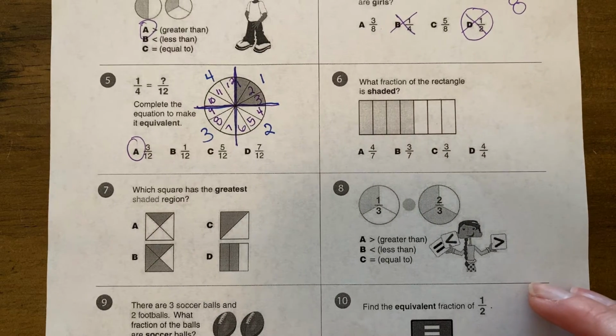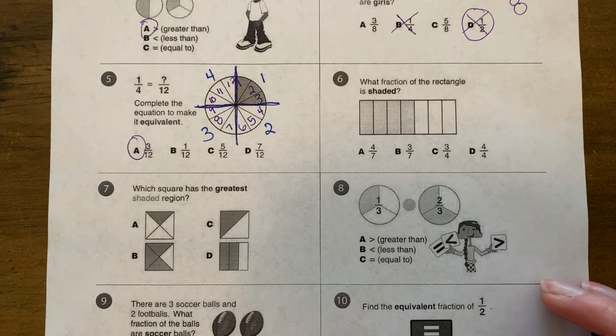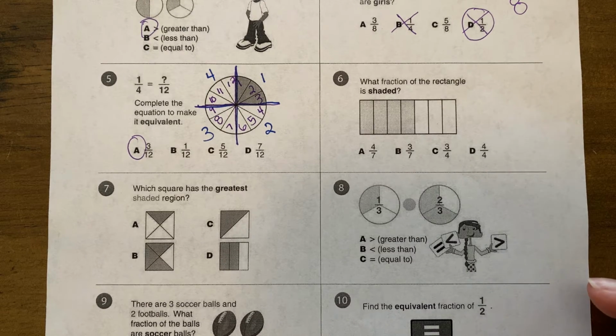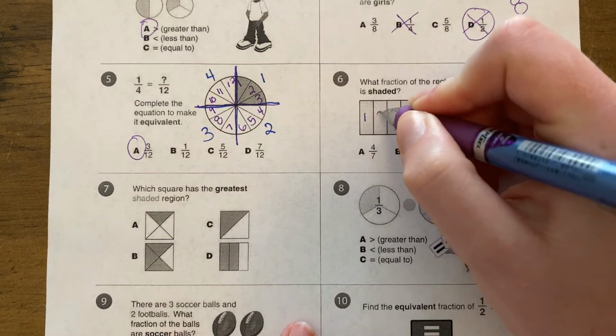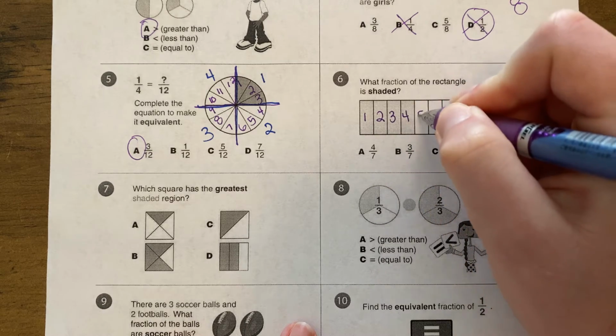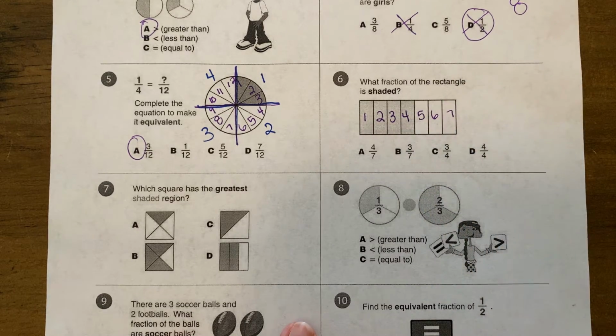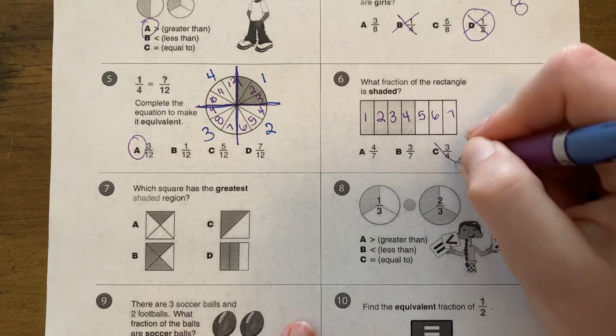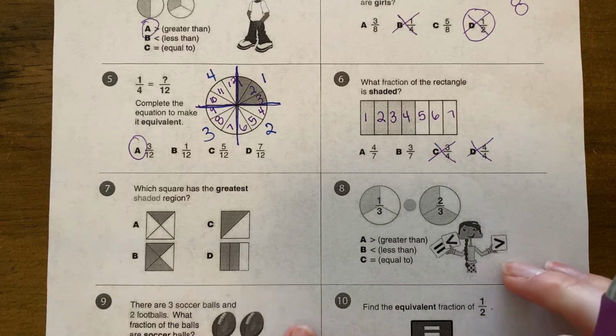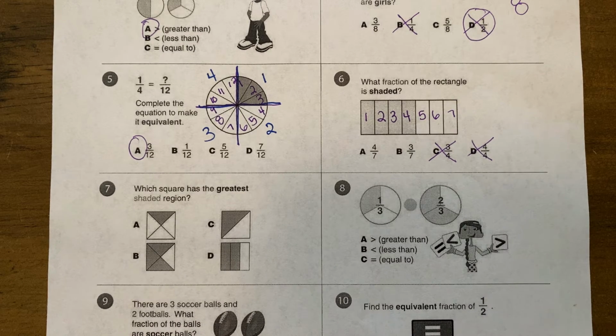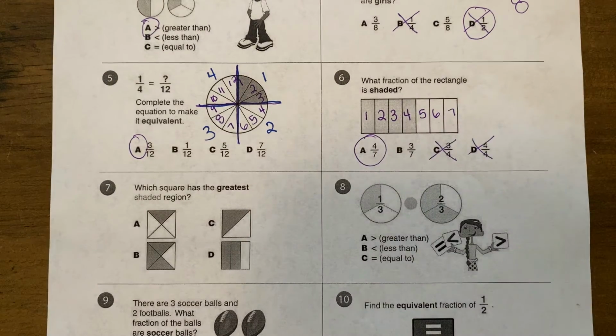Okay, number 6, what fraction of the rectangle is shaded? So step 1, we have to figure out our bottom number. How many pieces are there altogether? So I'm going to count. Okay, there are 7 pieces altogether. So I know my bottom number is going to be 7, so we can cross those out. How many are shaded? The first 4. So A is our answer.